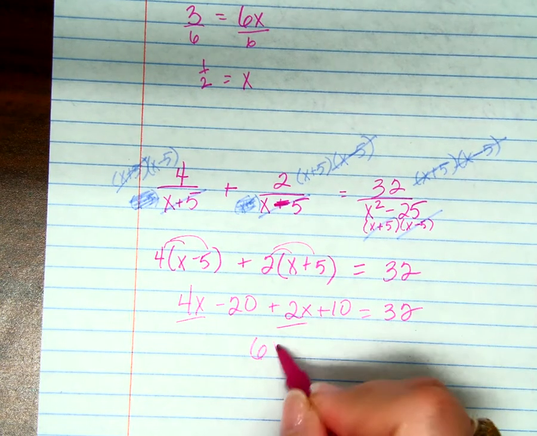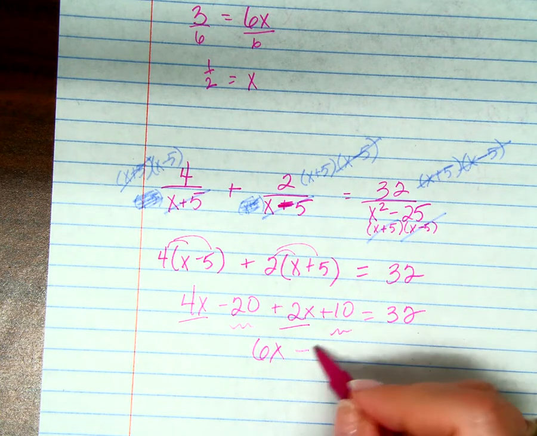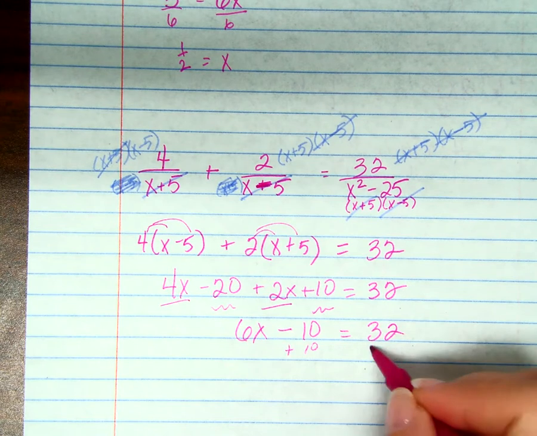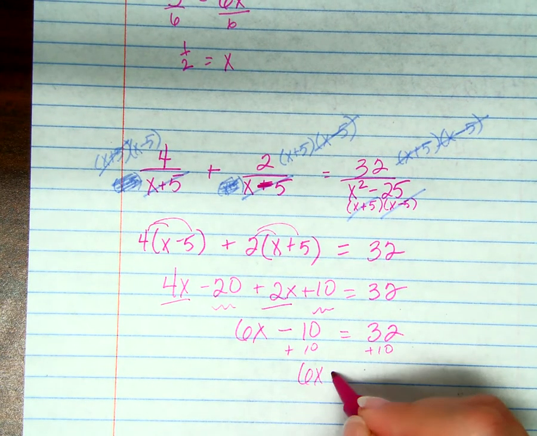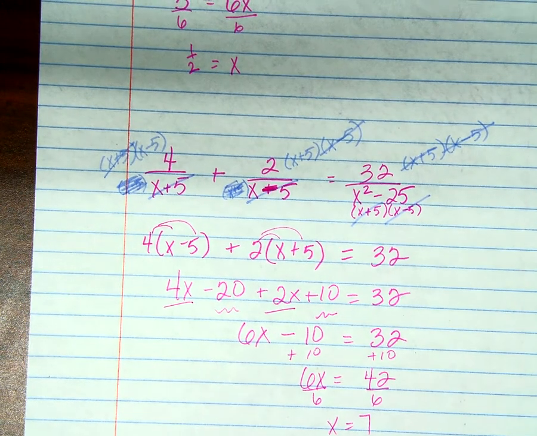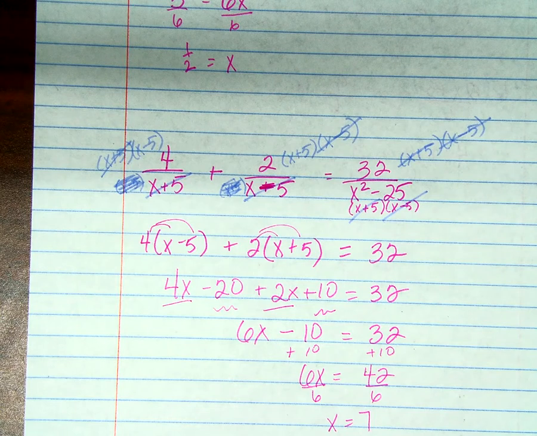I just combine my like terms. 4x and 2x is 6x. Negative 20 and positive 10 is a negative 10 equals 32. When I add 10 to both sides to solve for x, I get 6x equals 42. Dividing by 6 gives me x equals 7. When I plug that back in there, it works. I can do that for you if you want me to, but typically, a lot of you guys are learning to check your work using the calculator, so it's kind of repetitive for me to go through the conversation of what's happening. Does that make sense? Okay?